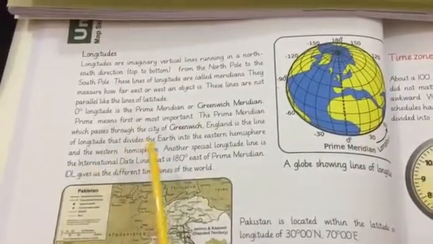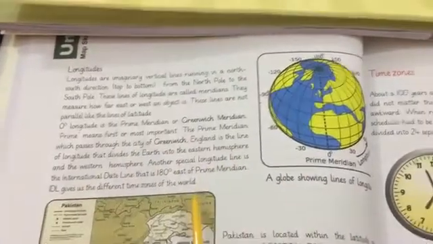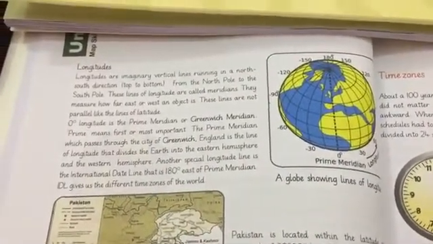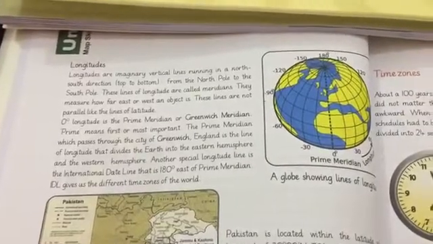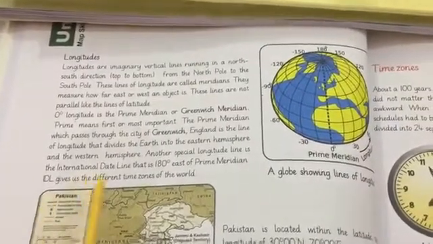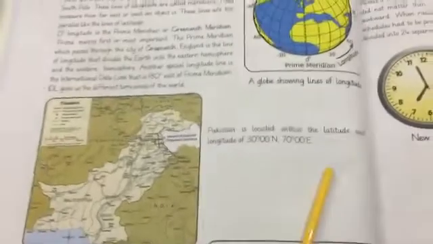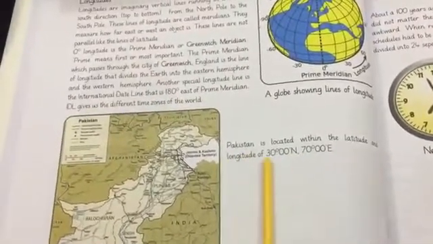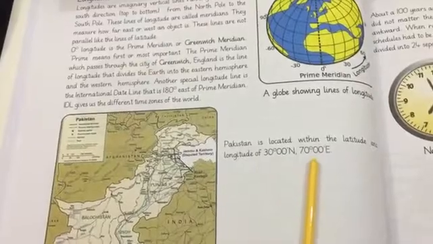So they divide the earth into different time zones, they divide the countries into different time zones according to the time of the international date line. And Pakistan is located within the latitude and longitude of 30 degree north and 70 degree east.